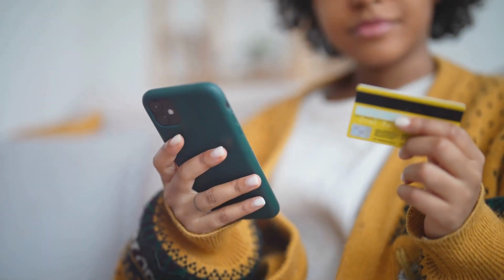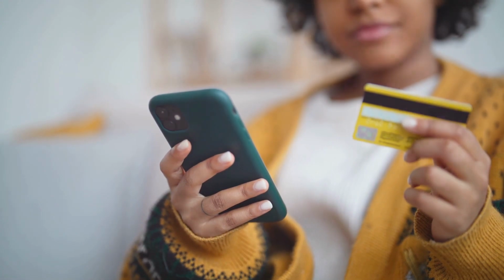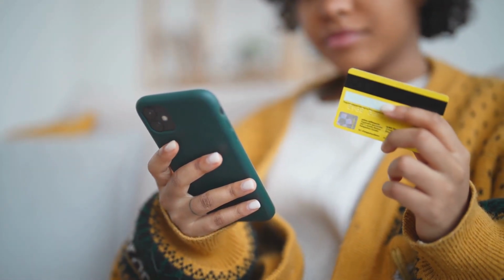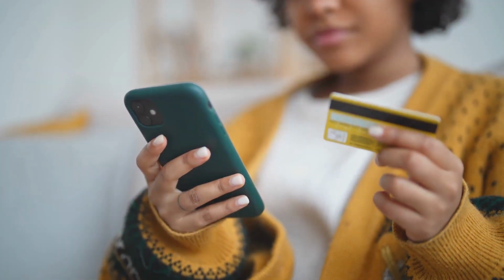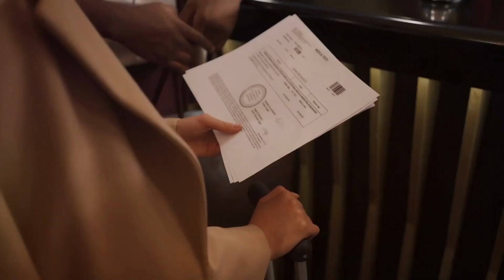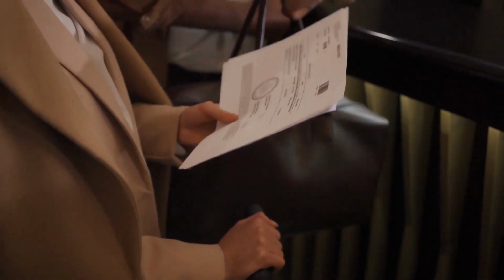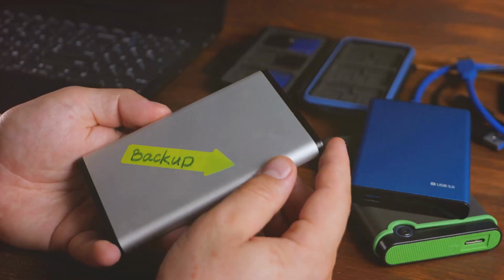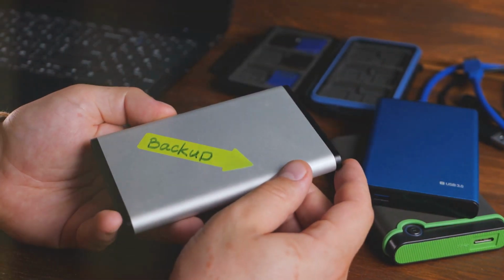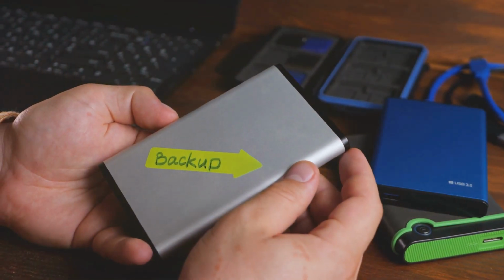The digital world thrives on trust, and in the realm of DNS, that trust is solidified by DNS security extensions, or DNS-SEC. Imagine receiving a letter with an unbroken seal. It assures you that the contents haven't been tampered with. DNS-SEC provides a similar assurance for DNS responses.